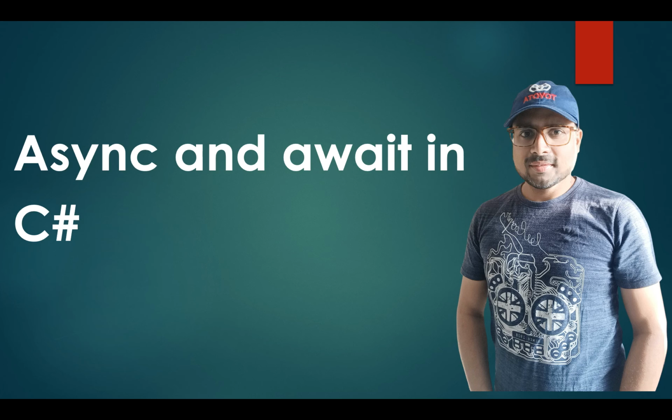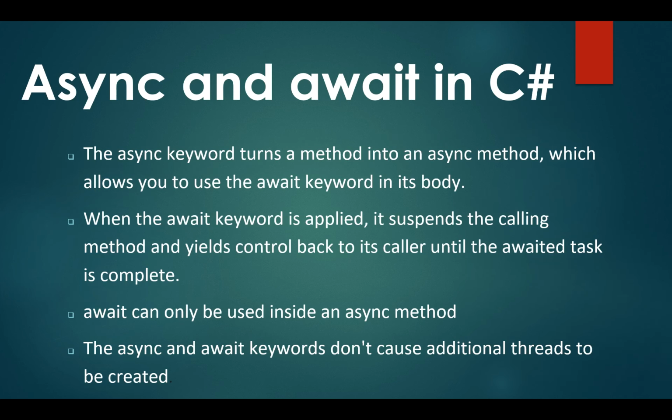But in the case of the TPL and also parallel programming, in the TPL we create a new thread. In parallel programming we use different cores in the CPU. So these are the things we are using. But in the case of async await, we use the main thread to do the asynchronous programming. Here you can see the async await keywords don't cause any additional thread to be created.